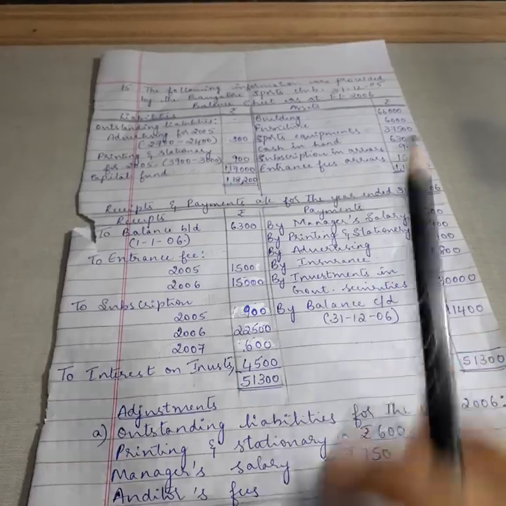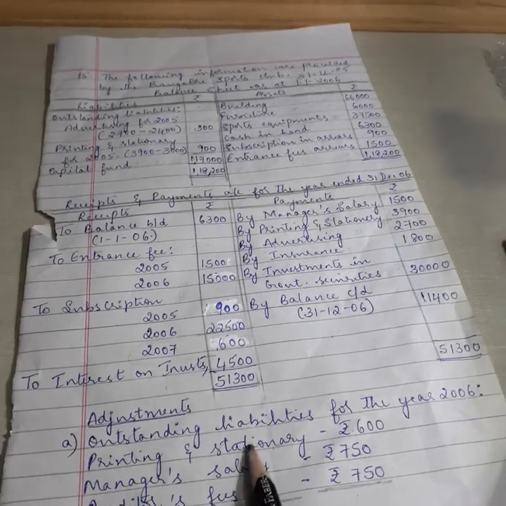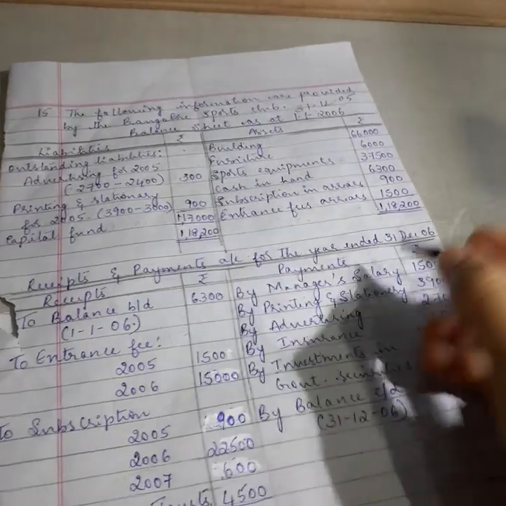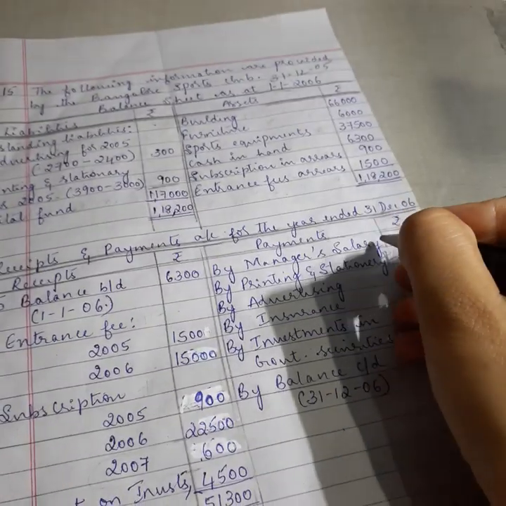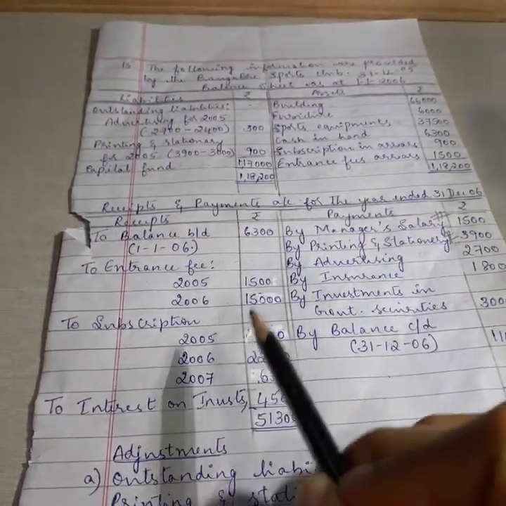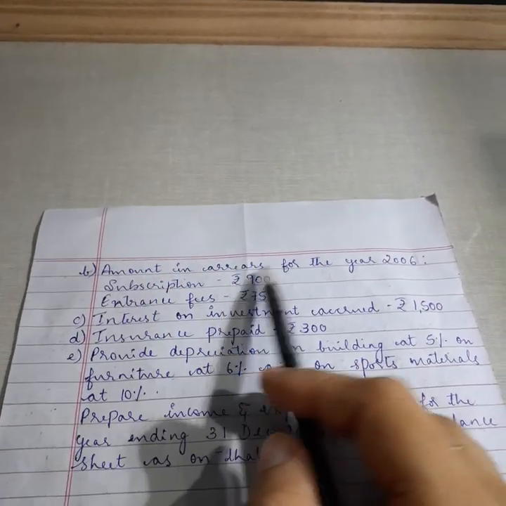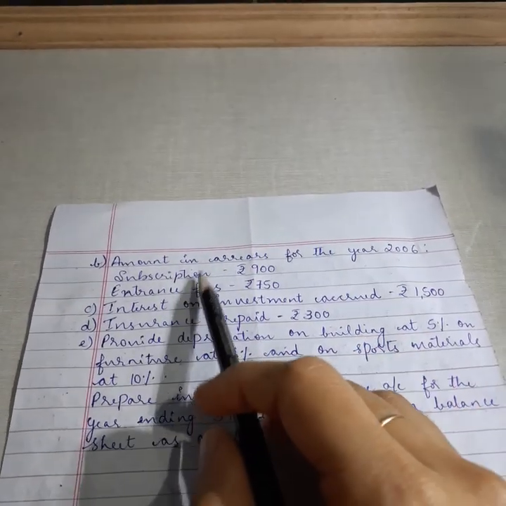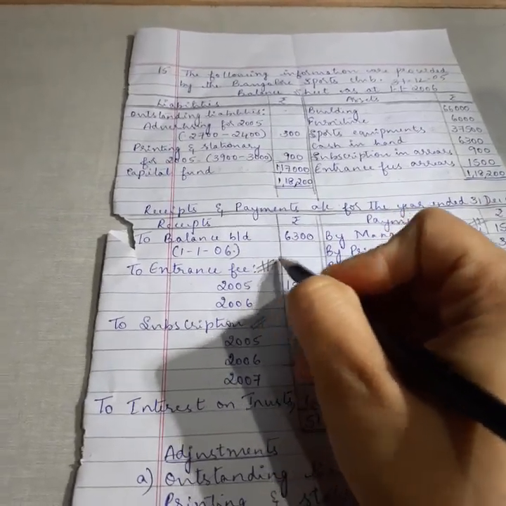Now we will go through the adjustments. Outstanding liabilities for the year 2006: printing and stationery. Go to the receipt and payment account and mark printing and stationery. Then manager's salary. All these are the adjustments for certain items. Auditor's fees. We don't have auditor's fees in the receipts and payments, so we will underline it. I have already underlined it. Then amount in arrears for the year 2006, the outstanding amount: subscription and entrance fees. Go to subscription, put a hash mark, entrance fees, hash mark.